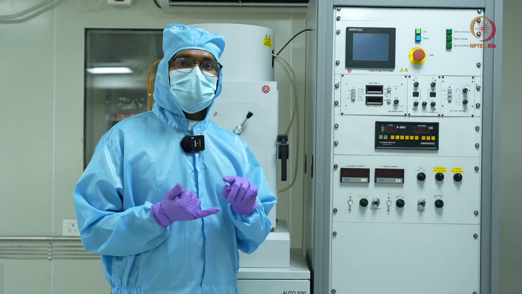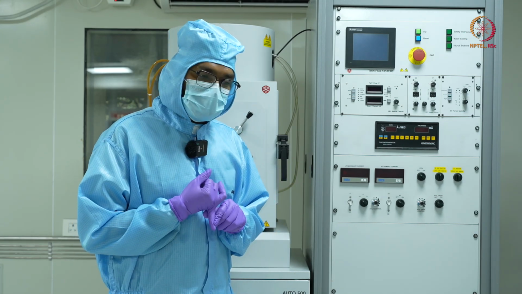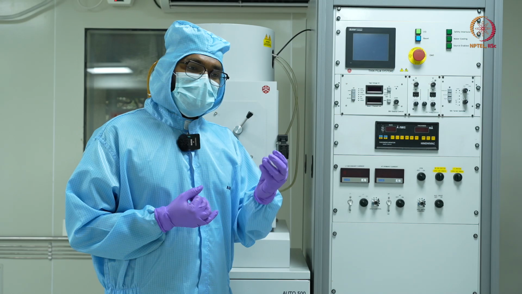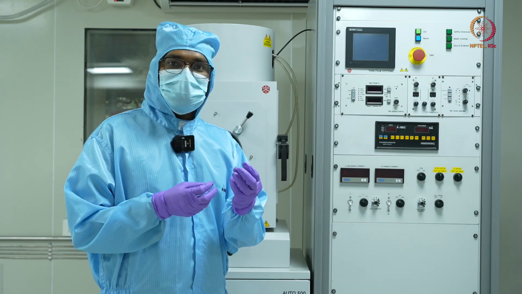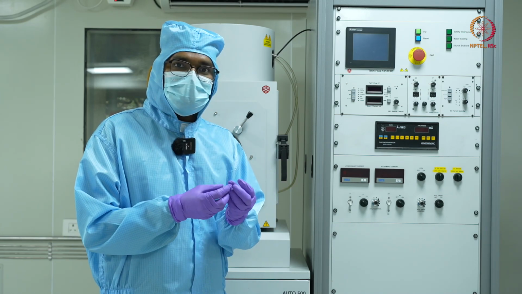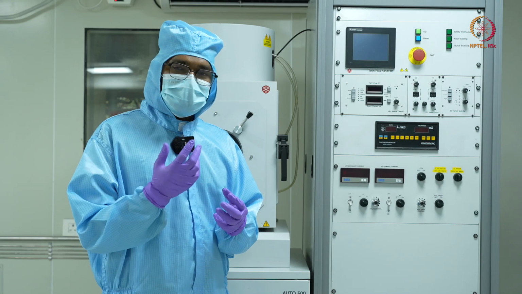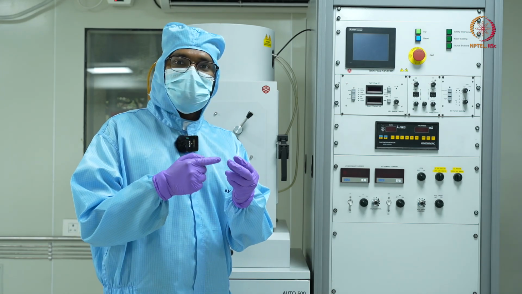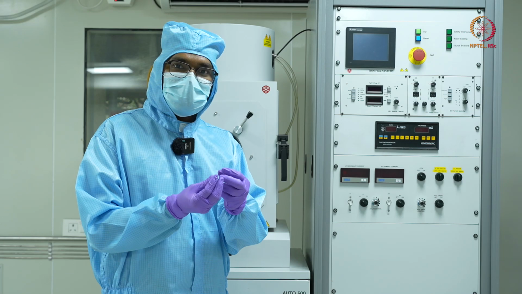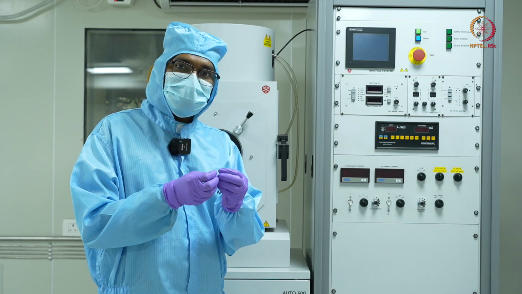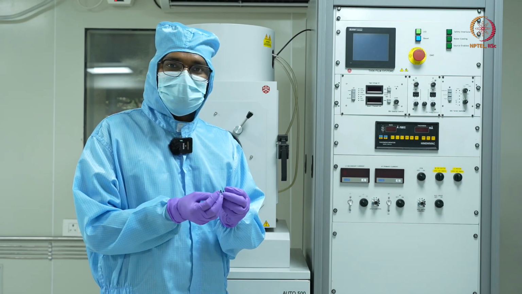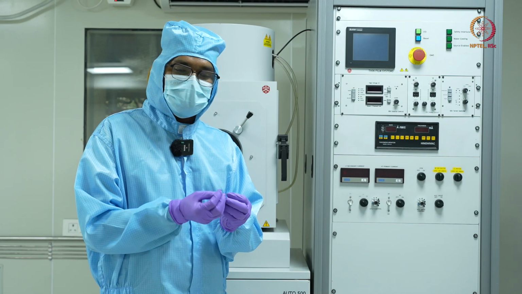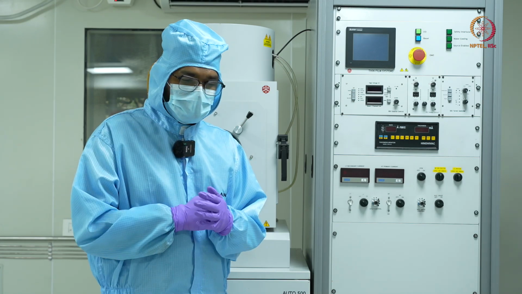One is thermal based deposition, wherein the source material is heated using resistive heating or Joule heating. Basically, in that case, we pass some current through a wire, and as the wire starts heating, it will melt my material, and after melting it will start evaporating. This source material will evaporate and get deposited.